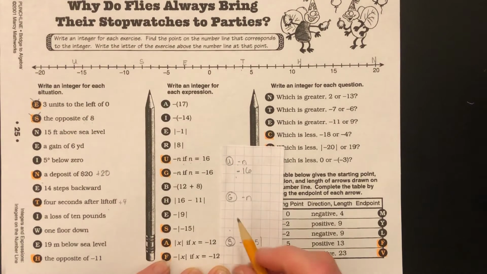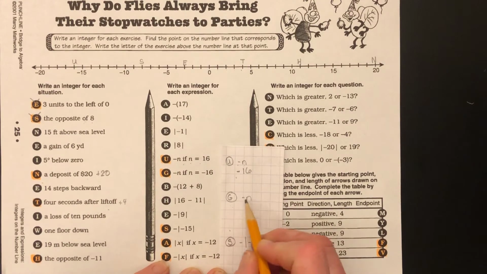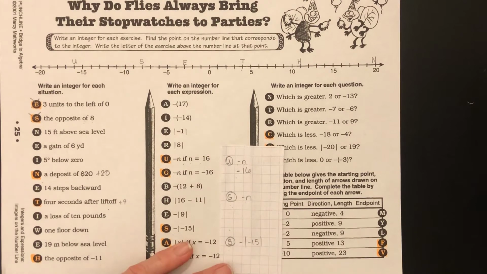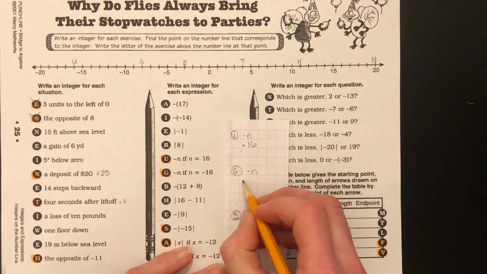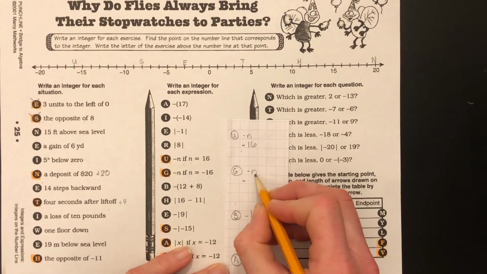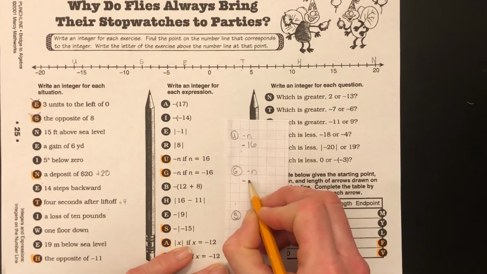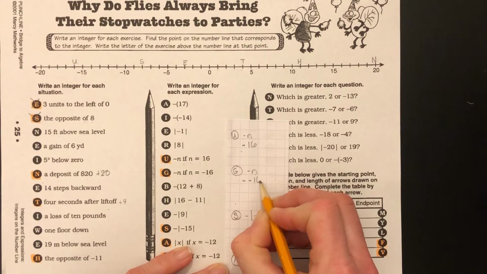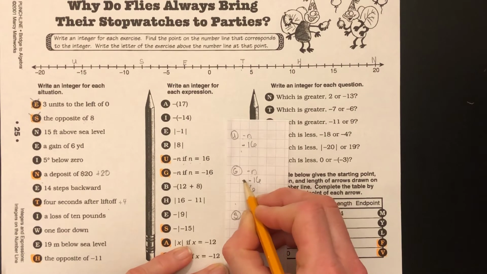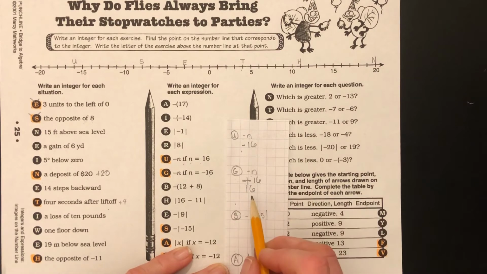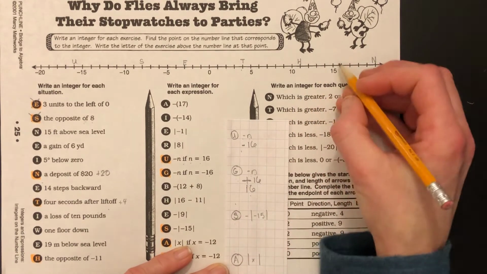Right there. Then we've got G. We've got negative n. Well, n is negative 16. So we've got negative right here. And then n is negative 16. So then I need another negative 16. So negative negative 16 makes positive 16, because when you have two negatives, you get a positive. So G is positive 16.